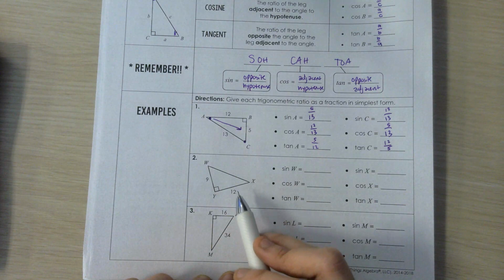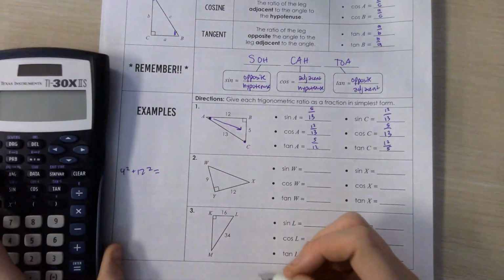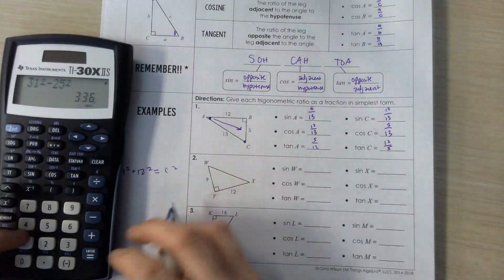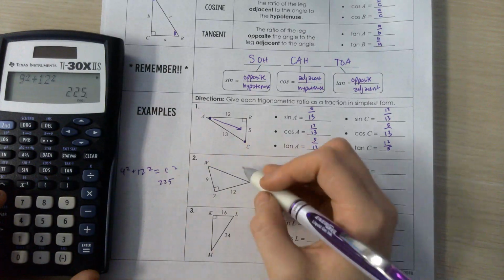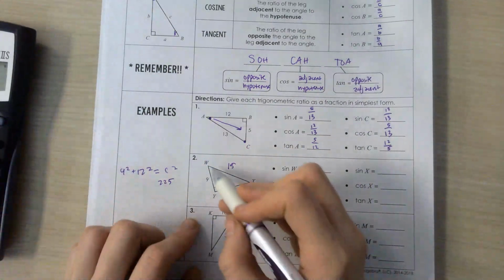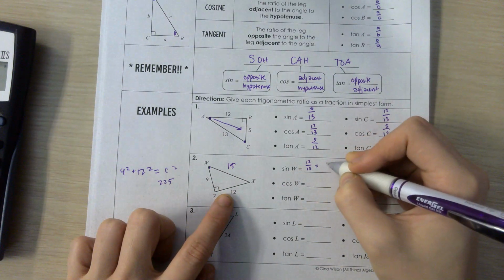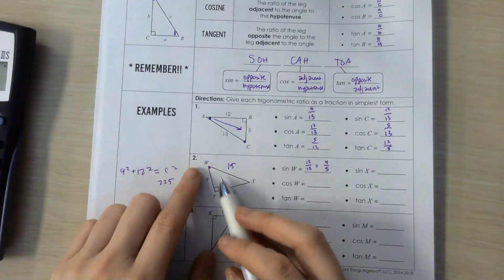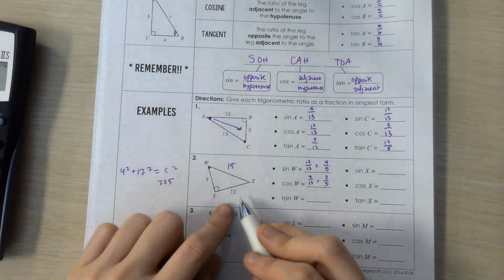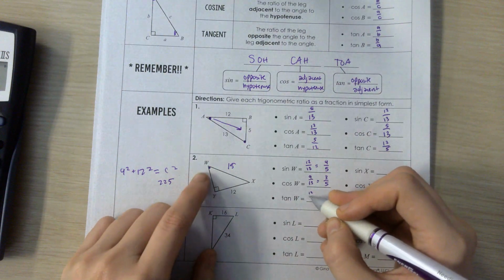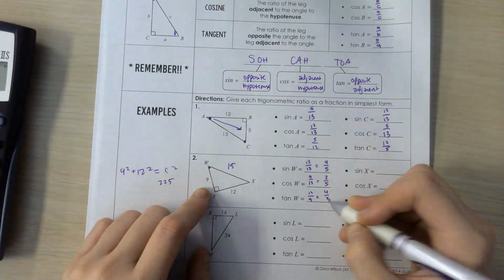Right, this one now we have to do the Pythagorean. So do 9 squared plus 12 squared equals C squared. 9 squared plus 12 squared, 225. So this is 15. So if we're standing here at W, my opposite is 12 over 15. Let's reduce that to 4 over 5. Adjacent is 9 over 15, which is 3 over 5. And then our opposite over adjacent is going to be 4 over 3.